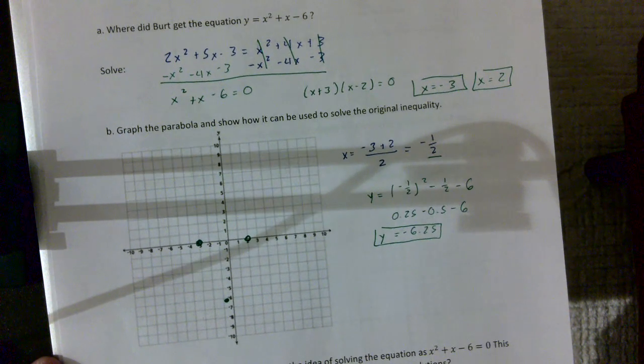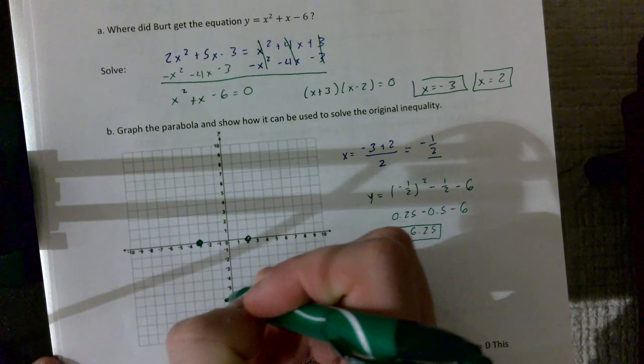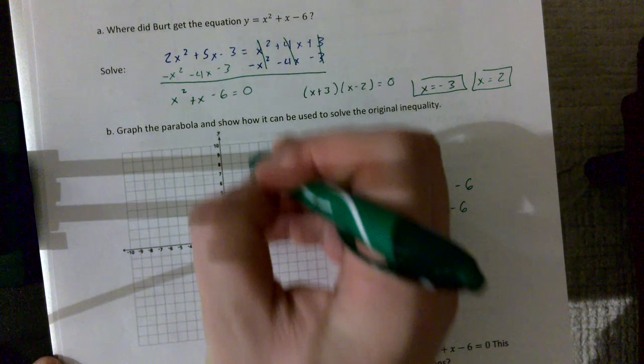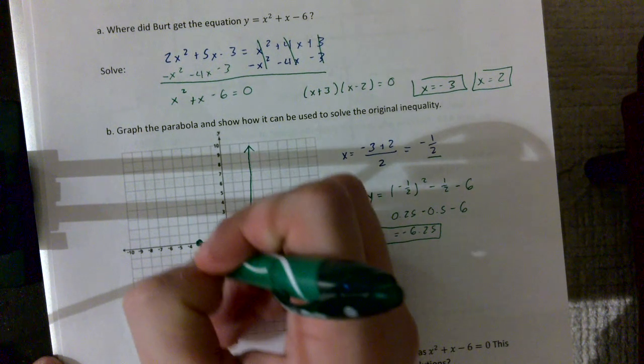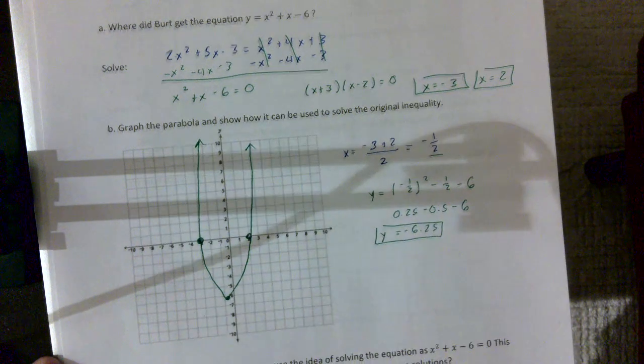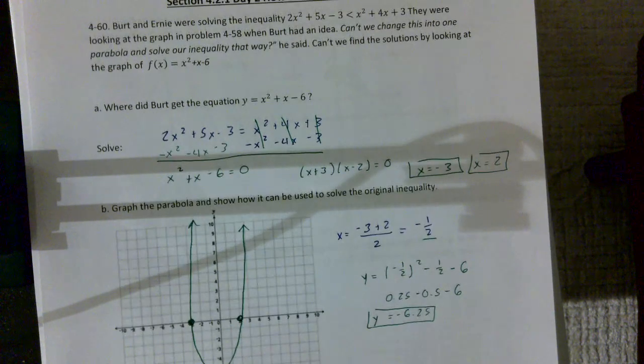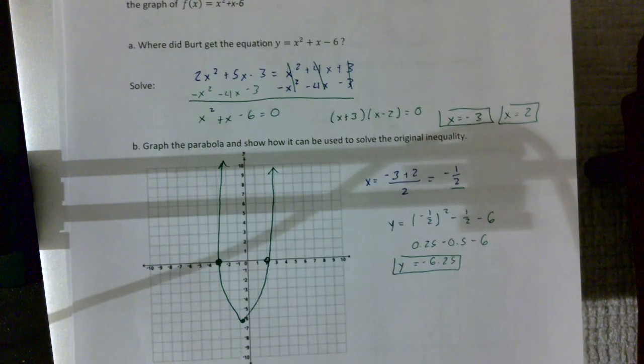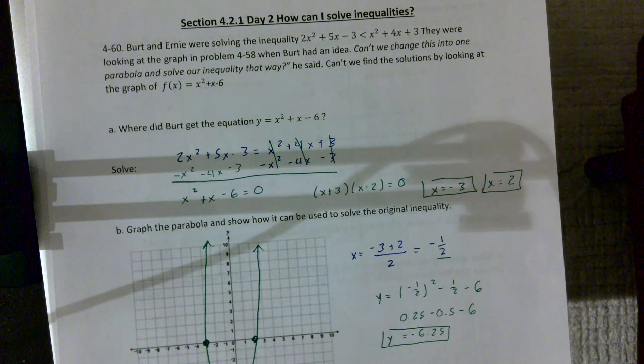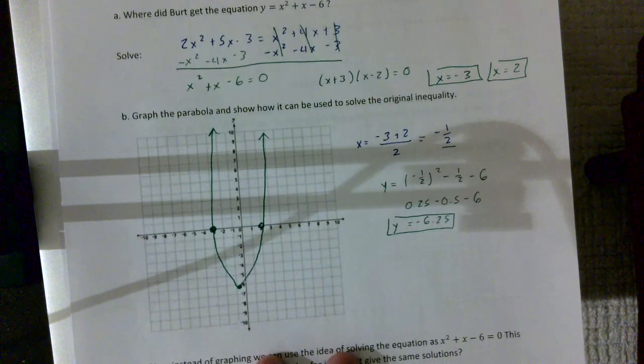Again, it really doesn't matter what the vertex is per se, because all we need is those 3 points to have our parabola. So now we have a parabola with that solution for the problem. Now, with an inequality like this, if we have an equal sign, it's going to be a solid line. But since we're talking about an inequality, we're trying to find the solution for it, so we're going to be shading.